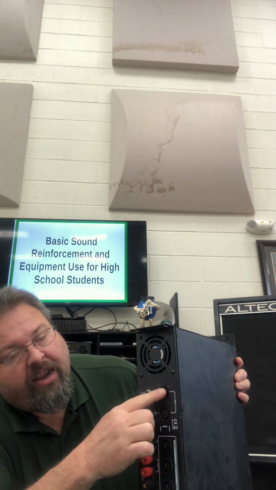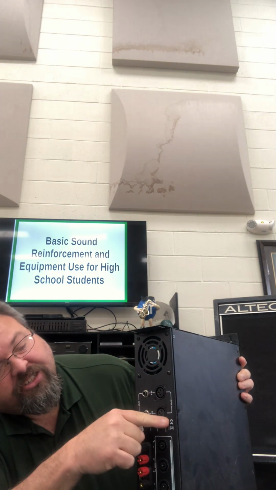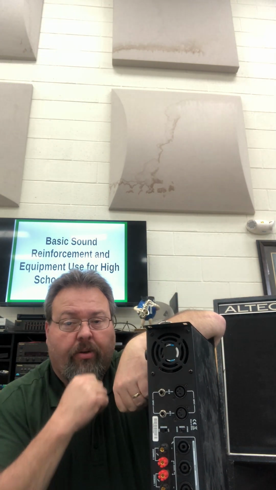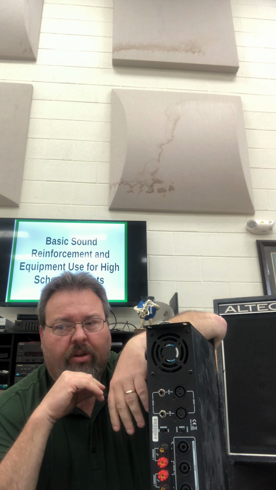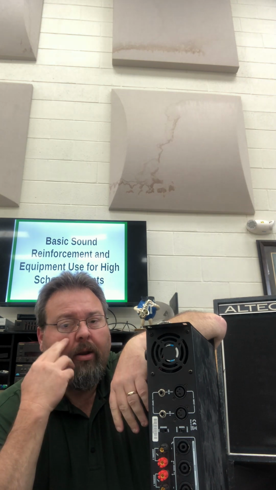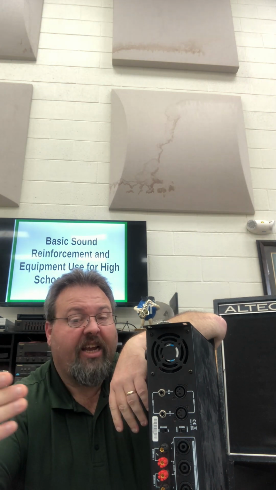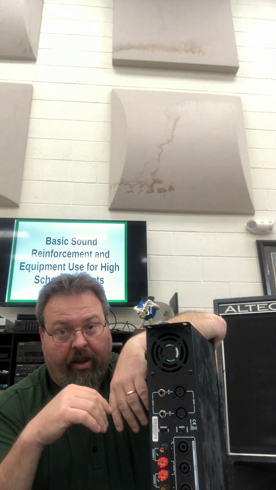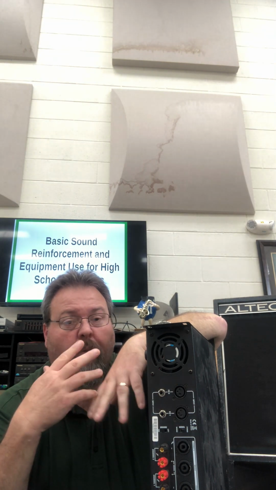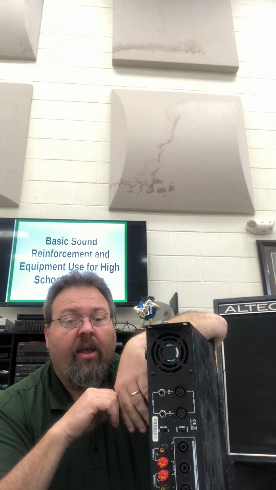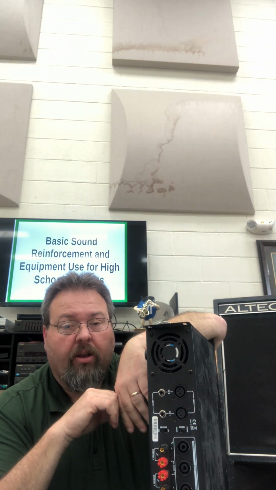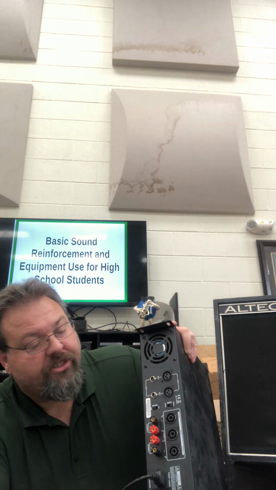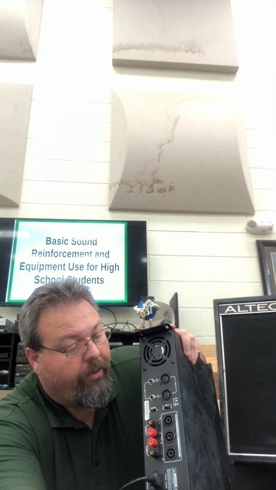Right here, this is a section that's called inputs. When we're talking about audio signal, and I'll get more in depth on that shortly, you have a system where sound flows into an amplifier and then it goes out of an amplifier. Where it goes in is called an input, and where it comes out is called an output. On this one, we have a bunch of different options for our inputs.